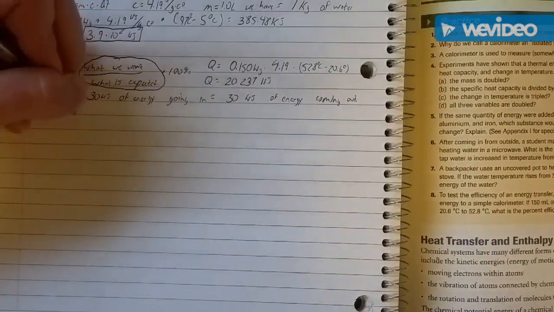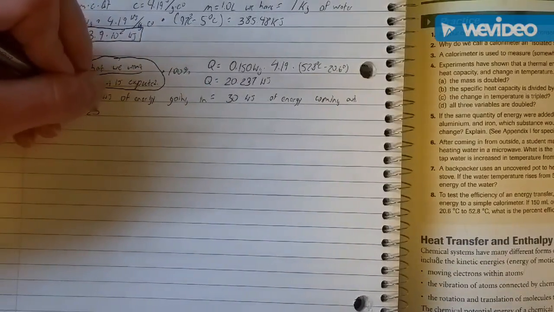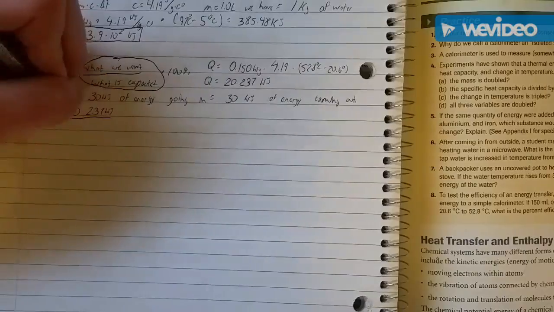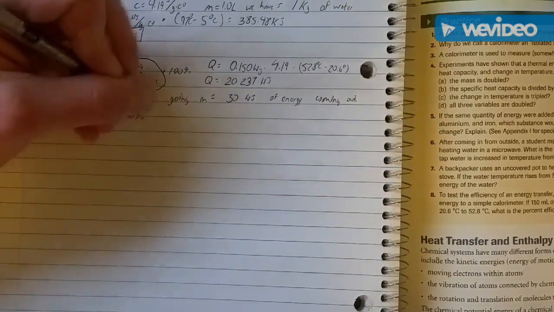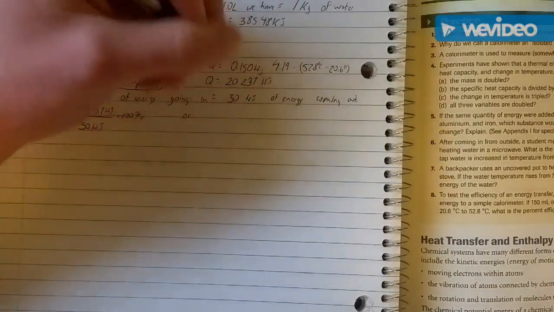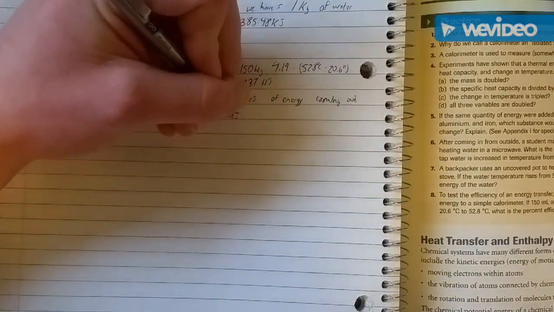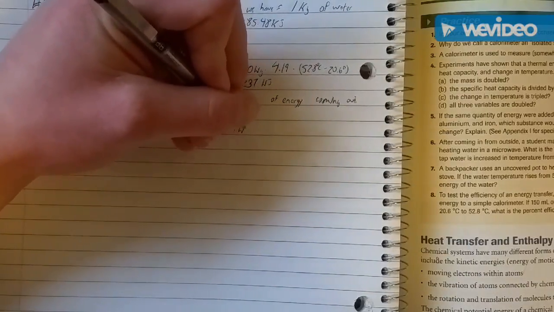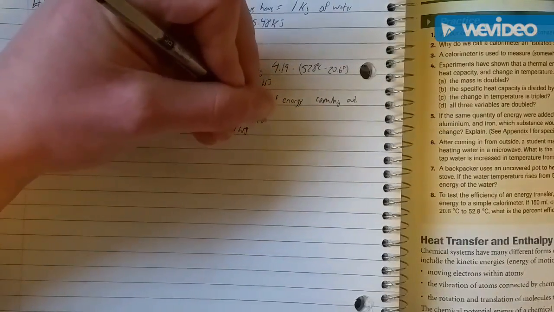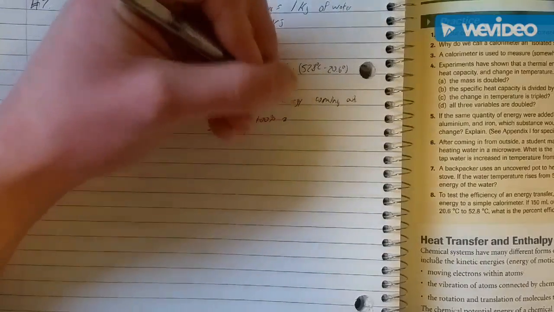We could go 20.237 kilojoules divided by 30 kilojoules times 100%. Or we could try 30 kilojoules divided by 20.237 kilojoules times 100%, is equal to.